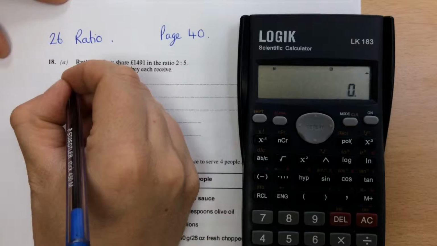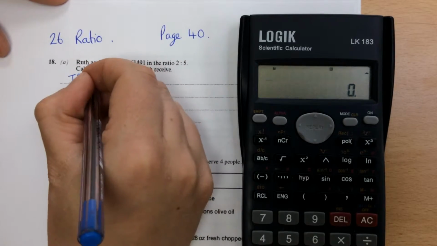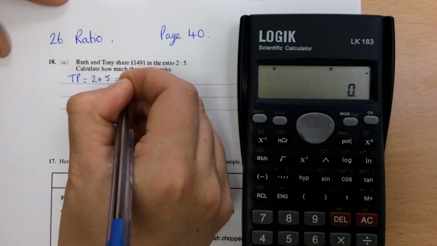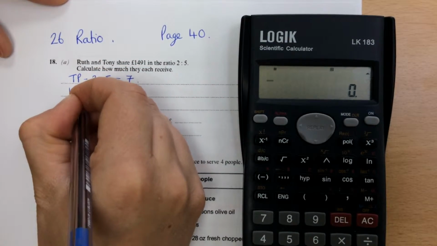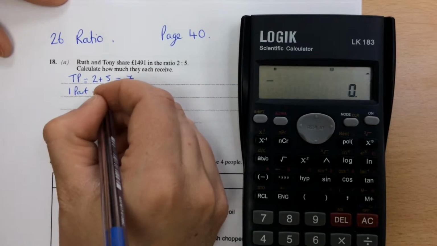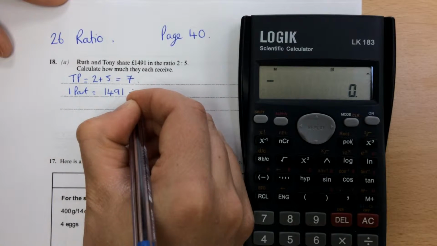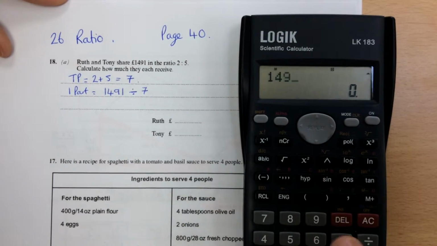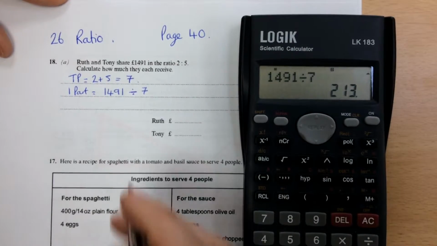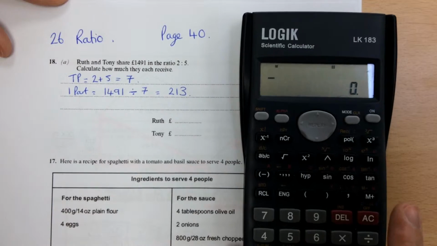So the first thing with a ratio is your total parts. So my total parts are 2 and 5. So 2 plus 5 gives me 7. Then we find out what one part's worth. So my value is 1,491 divided by my total parts, which is 7. On my calculator, 1491 divided by 7 is 213. So that's what one part's worth.